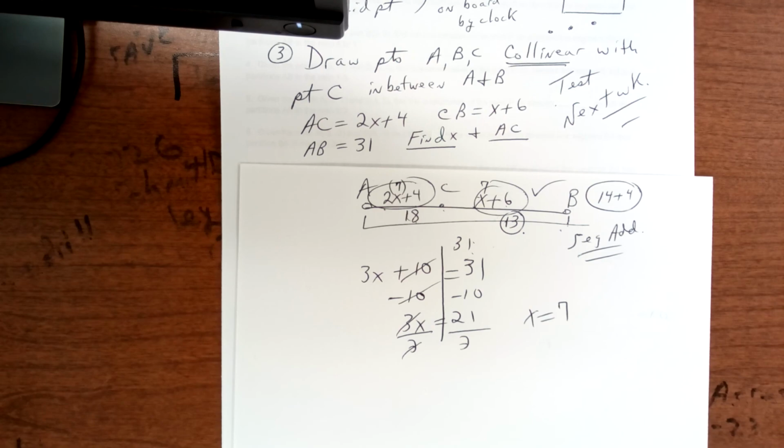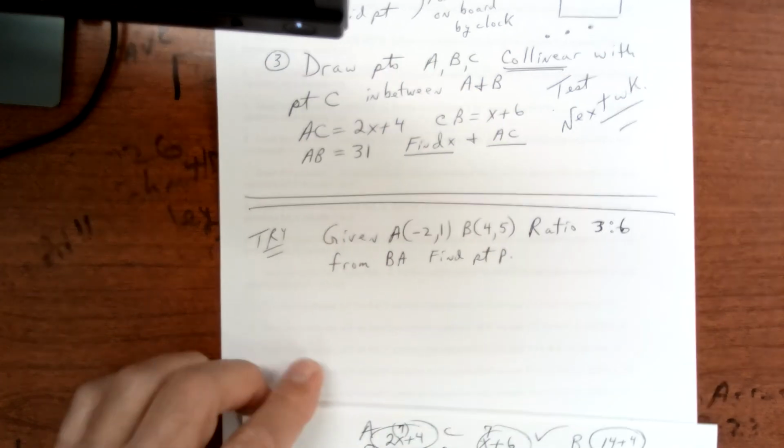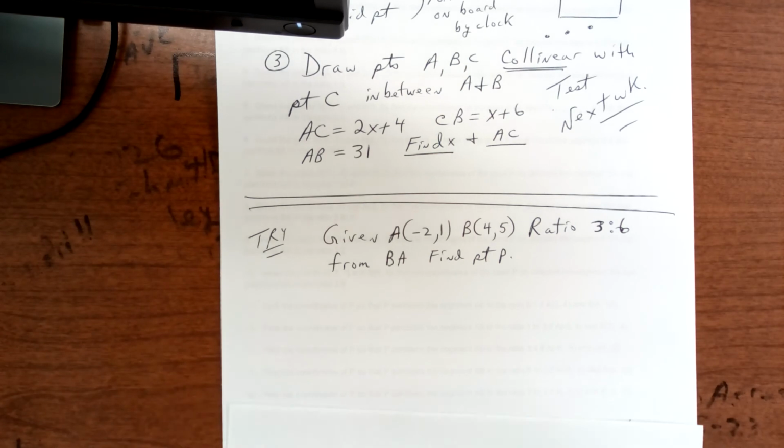All right. So put away your bell work on a new sheet of paper. Get your worksheet out from yesterday. If you were absent, go look in that folder. I think it's a green folder over there by the mirror.